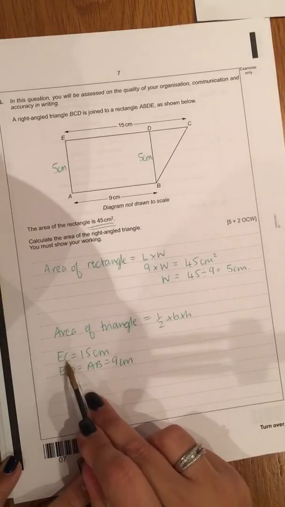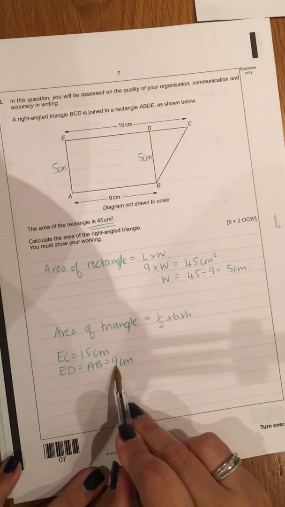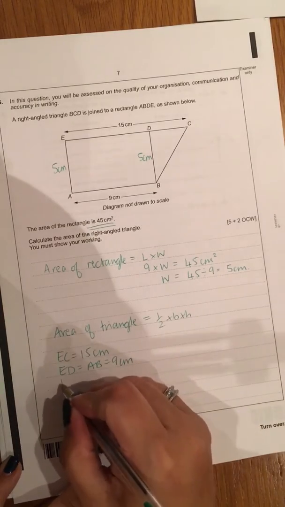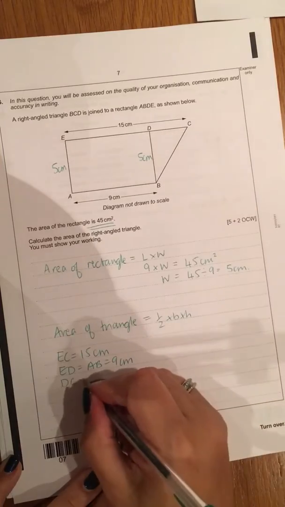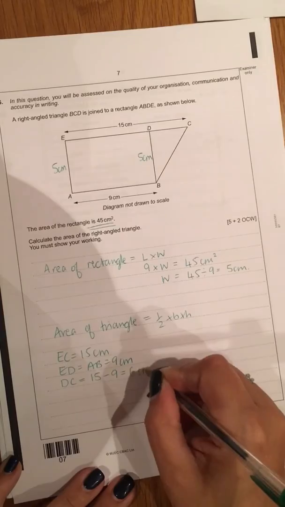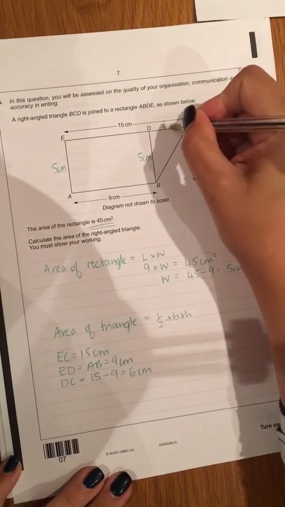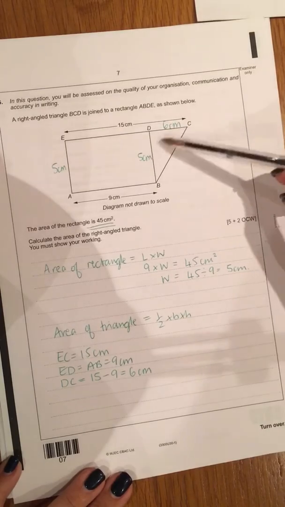Now that I've said EC is 15 and ED is only 9, my calculation for DC, the bit I'm interested in here, will just be the long side 15, take away the 9, which will be 6 centimetres. I'm going to put that on the picture as well. So I've got my information on my picture.